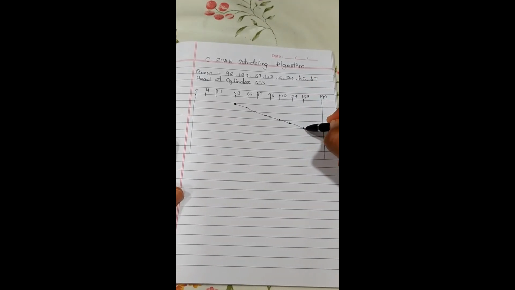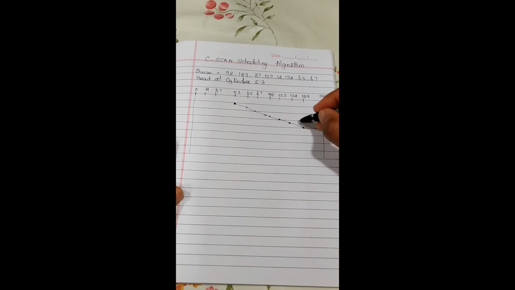When it reaches the end, after this there is no more request, is it? But it won't stop here. It will go to the end of the disk, which is 199.